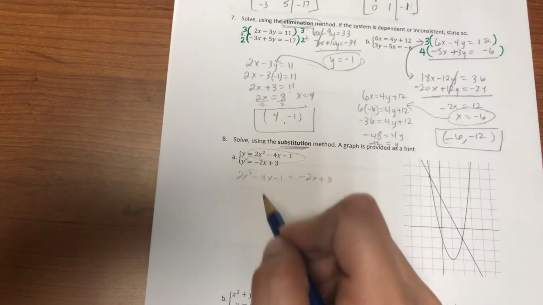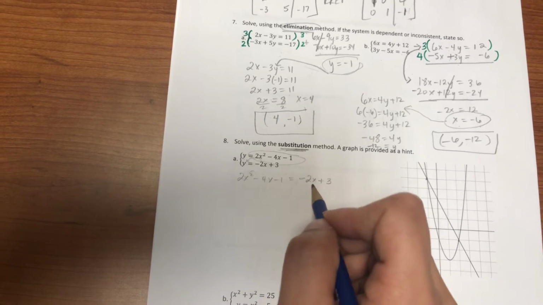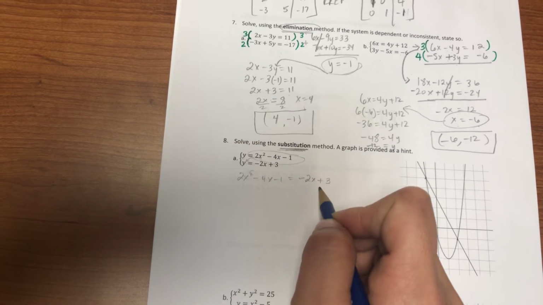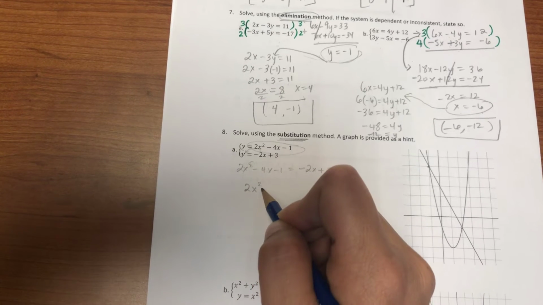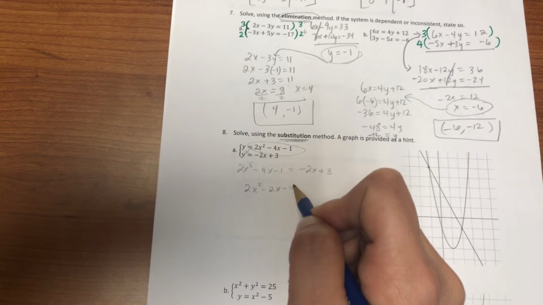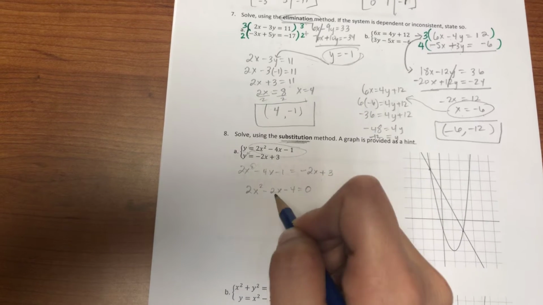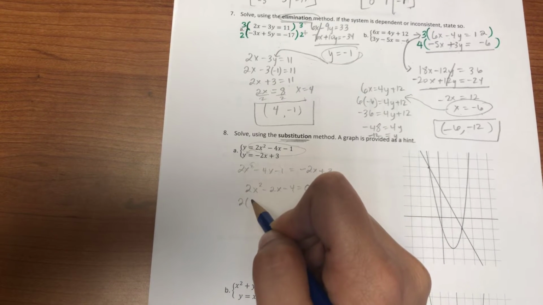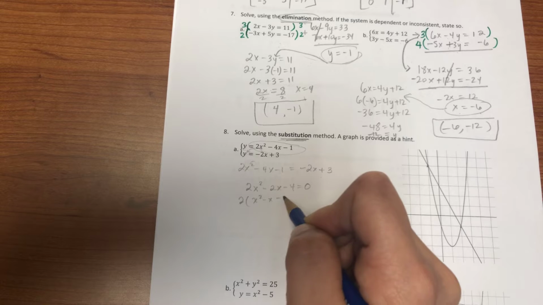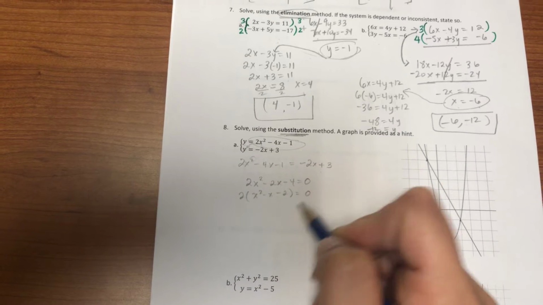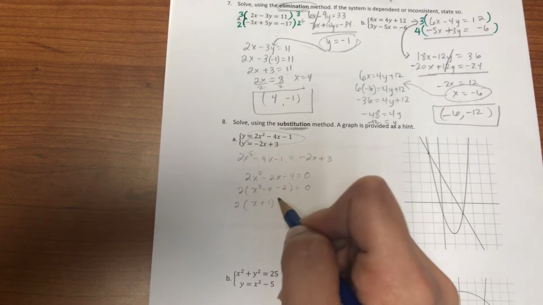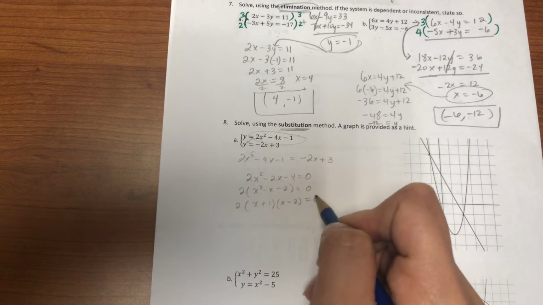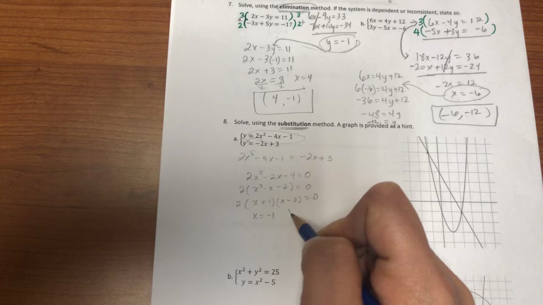Now notice we have a quadratic here to solve, and so we're going to move our components over, add 2x and subtract 3, and that gets us the quadratic 2x squared minus 2x minus 4 equals 0. Notice they have a GCF, so I'm going to factor out a 2. I get x squared minus x minus 2 equals 0. I'm going to continue factoring this. That would give me x plus 1 and x minus 2 equals 0, and so I get x equals negative 1 and x equals 2.